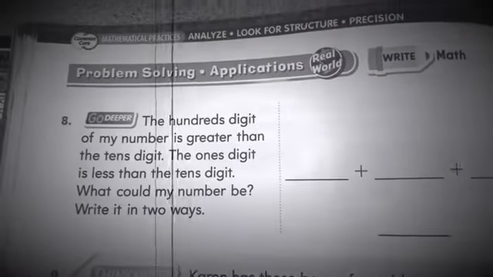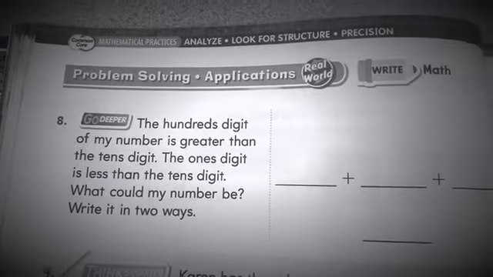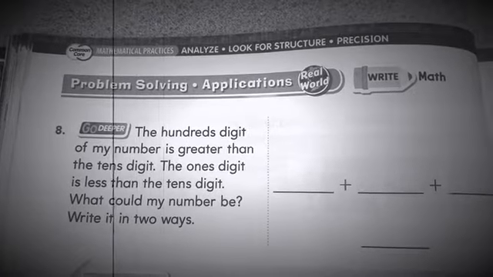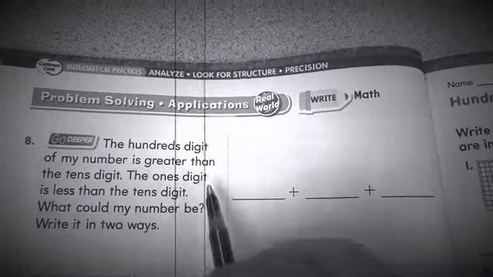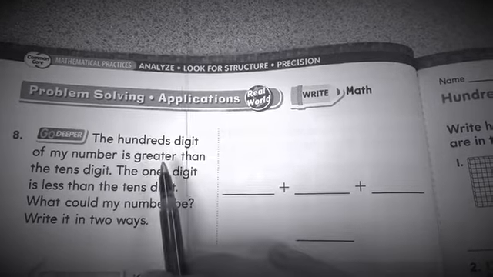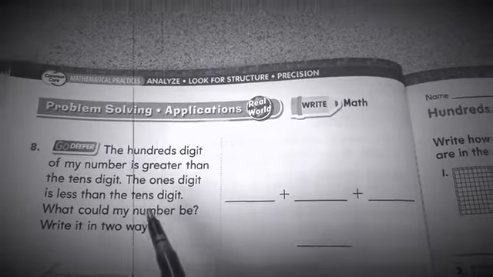Come up here. Number 8 says, the hundreds digit of my number is greater than the 10 digit. The 1 digit is less than the 10 digit. What could my number be? Write it in 2 ways. Now, the only thing you have to remember, whatever you do for your 10s, your 100 digit is a number greater, means more. And then your 1 will be a digit less.